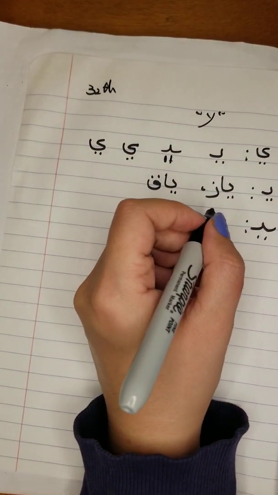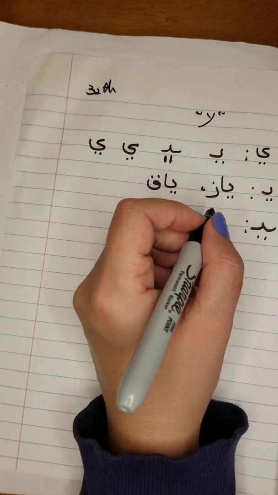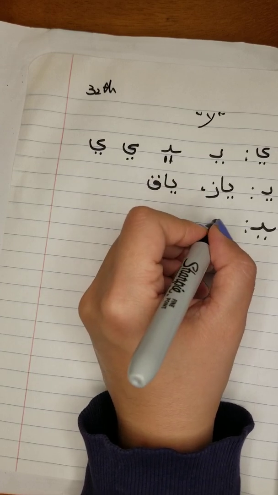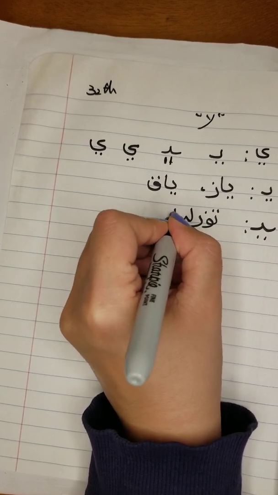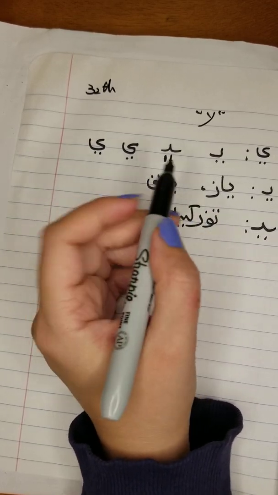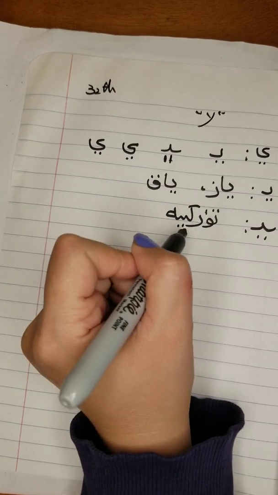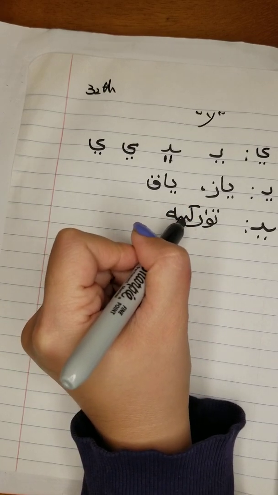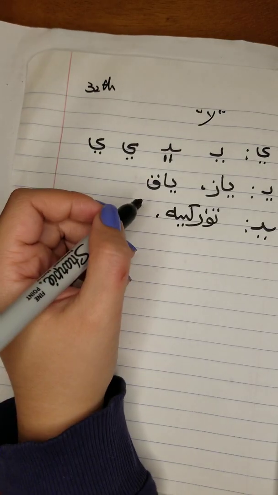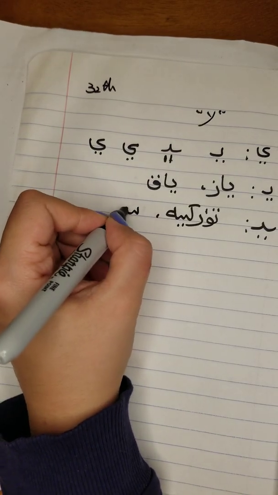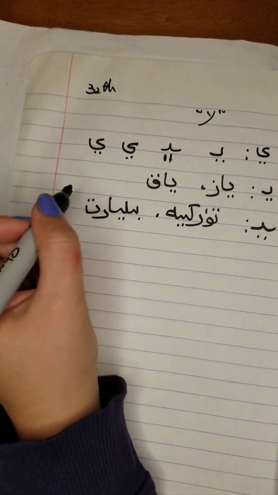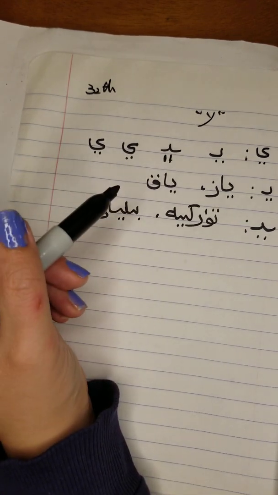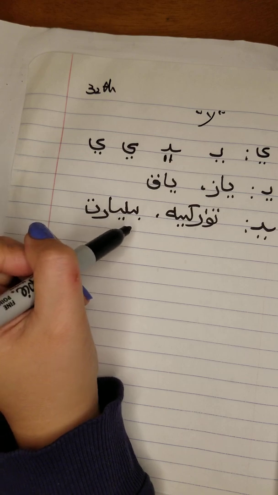Okay, Turkey, right? So there's Turkey, the middle connecting. Billiard, the table thing you play.